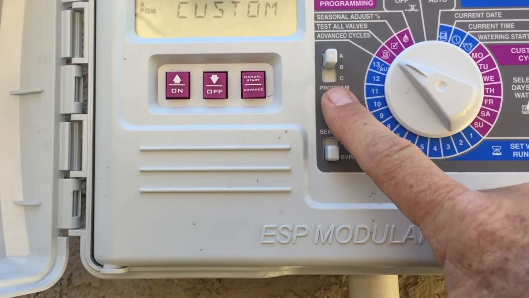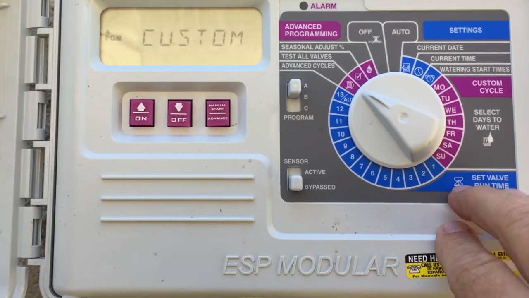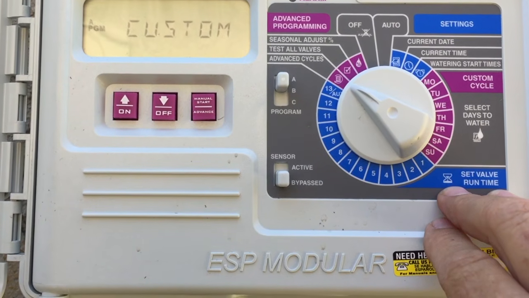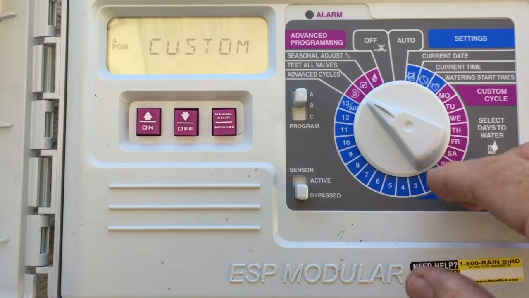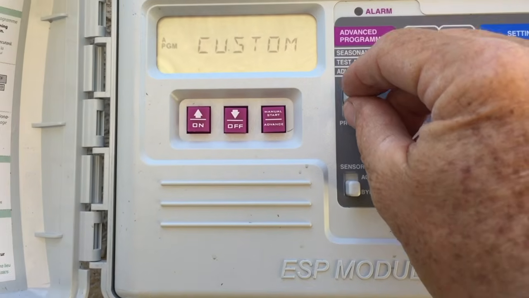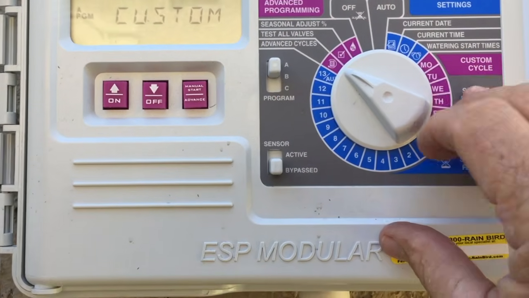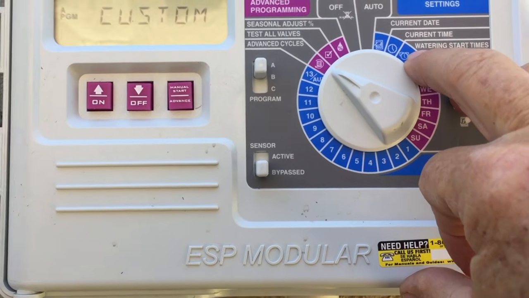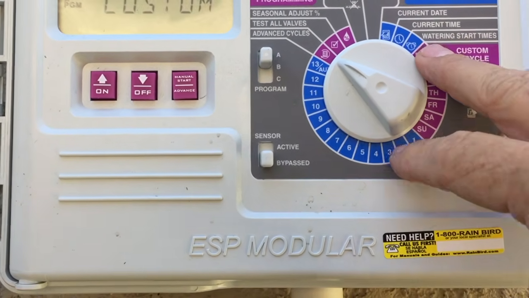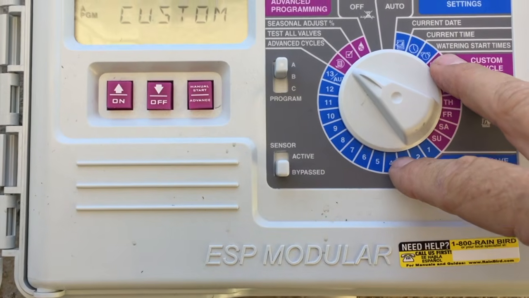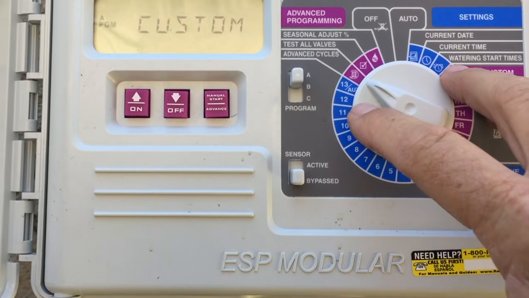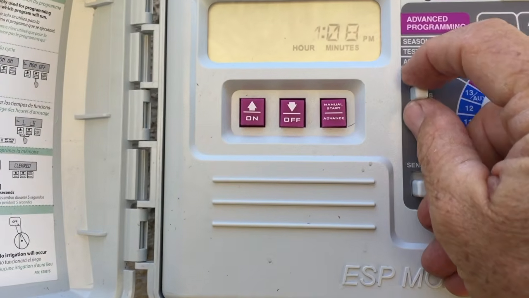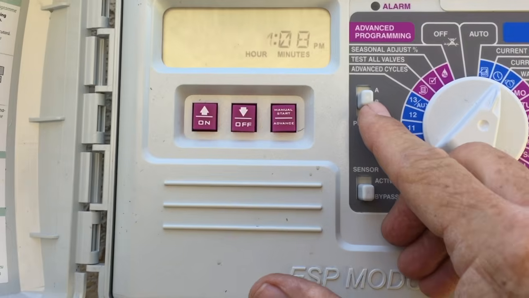There are A, B, and C programs. So let's say you had a vegetable garden. Everything else was able to run on A the way we have it now at 4 and 8. But the vegetable garden, you want to run it on the B program. You just move this selector lever to B, and then you can come over once the A program starts at 4 a.m. Let's say it's done by, we have 15, 15, 10, 10, and 10. So an hour, so by 5 a.m. it's off. We can set a start time for the B program if we wanted to by flipping this down to here.